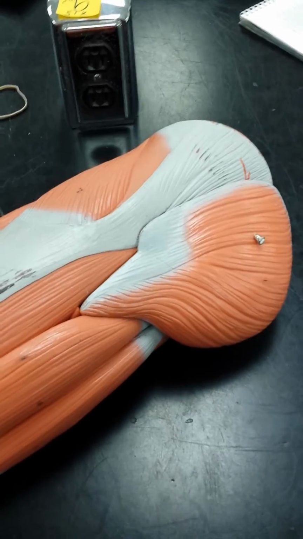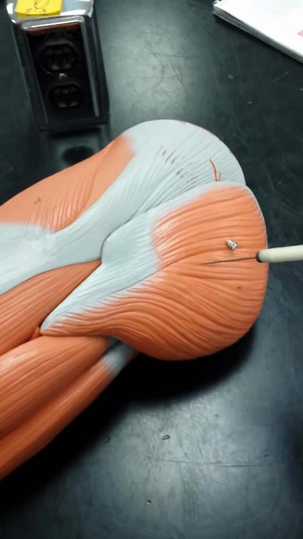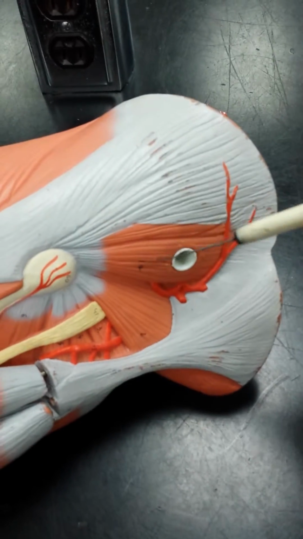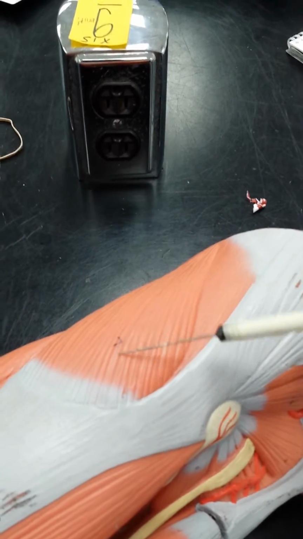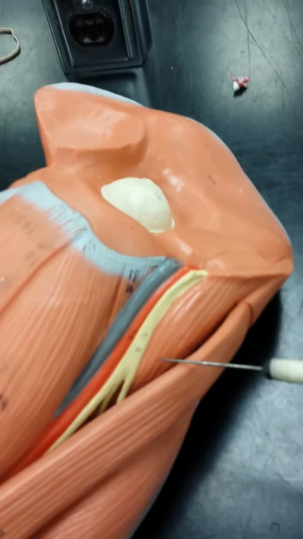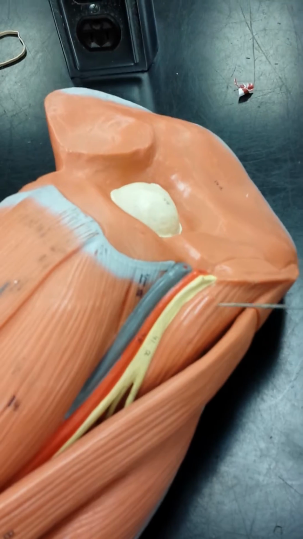Muscles that move the pelvic girdle, you have the gluteus maximus, gluteus medius, tensor fasciae latae, then you have the iliopsoas.